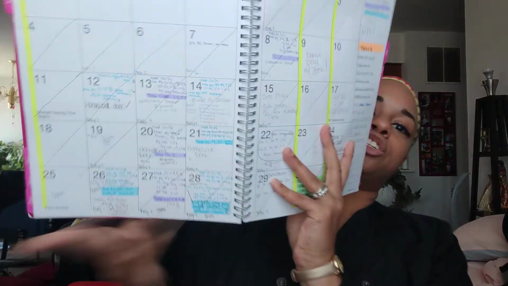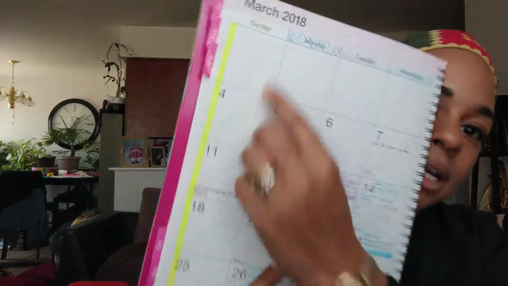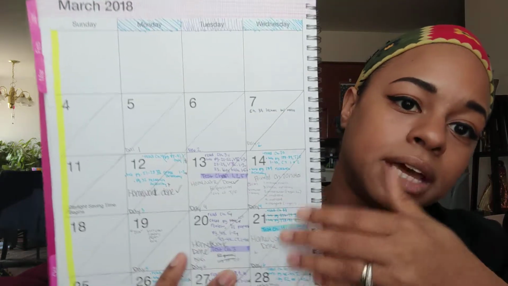But in March, this is where I started to really get the hang of things. So this was all of March. It looks like a lot because it is. Monday and Wednesdays, I have lab, so that's why everything is in blue. I color code everything for a reason.